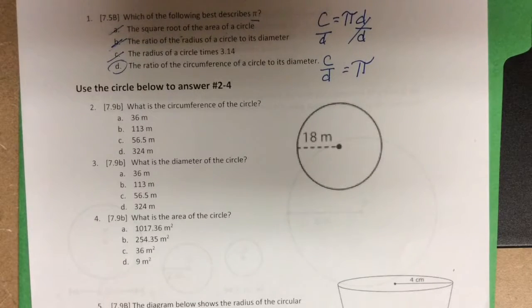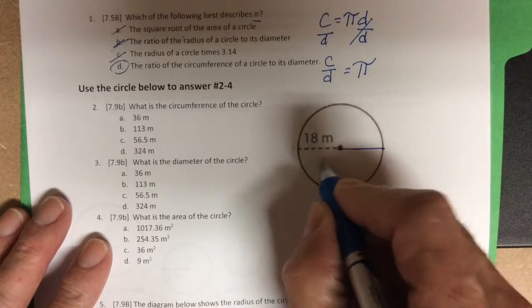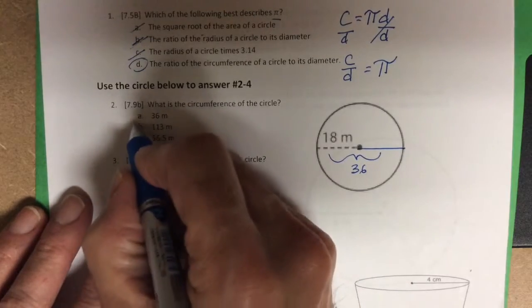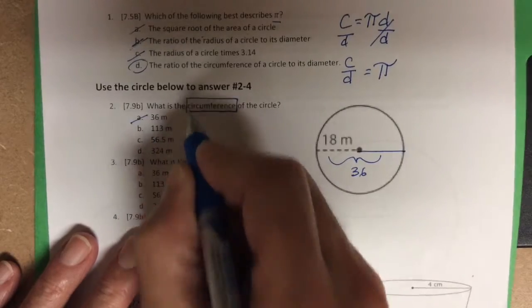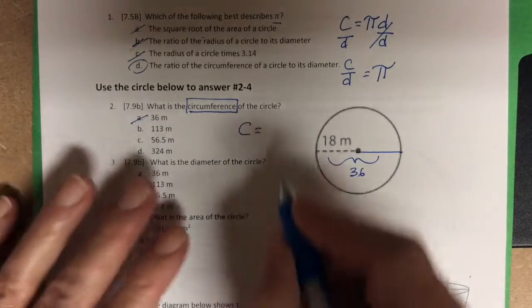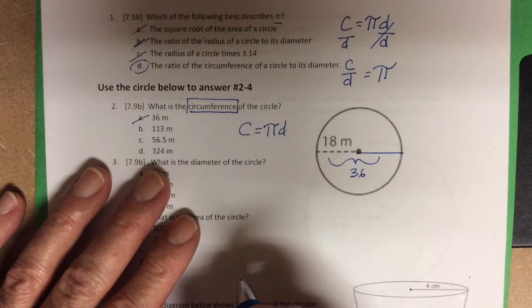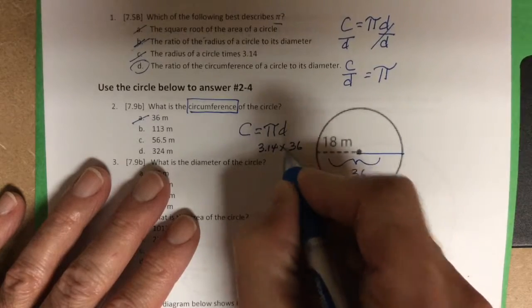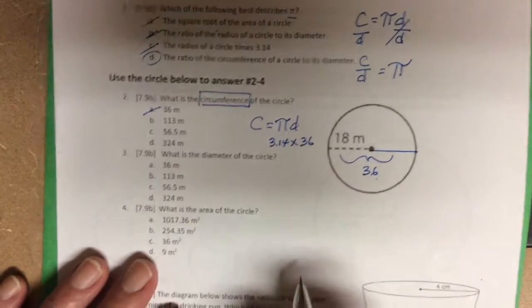Number 2, what is the circumference of this circle? Well, the first thing you needed to do was find the diameter, which is 36. Well, that's not the answer. We're looking for the circumference. Circumference is 2 pi r, or I prefer pi d. So it was simply 3.14 times the diameter, which was 36. So first find the diameter and then multiply by pi.